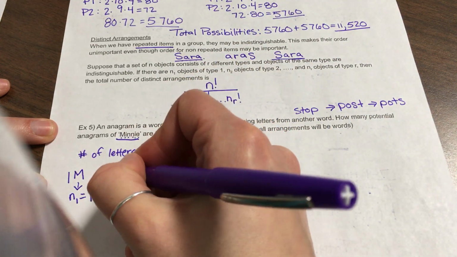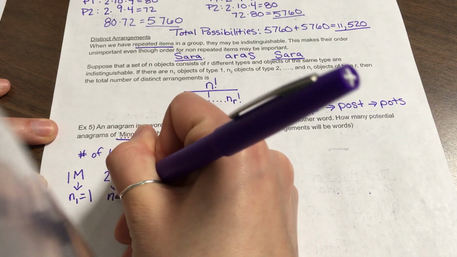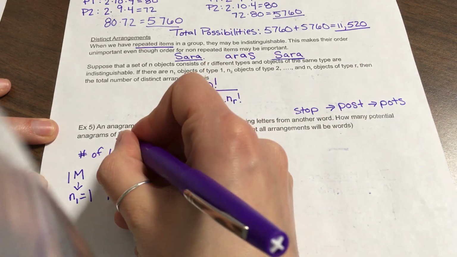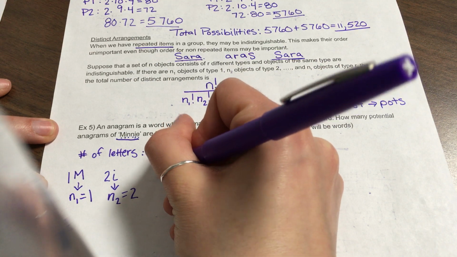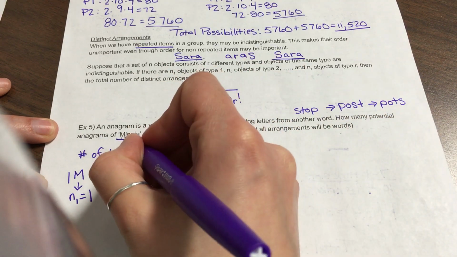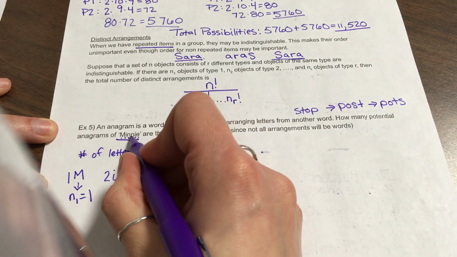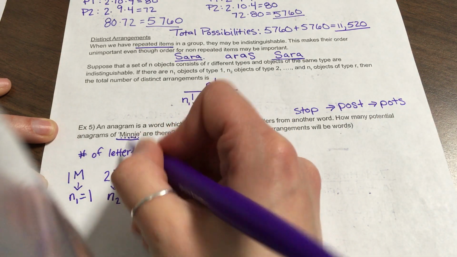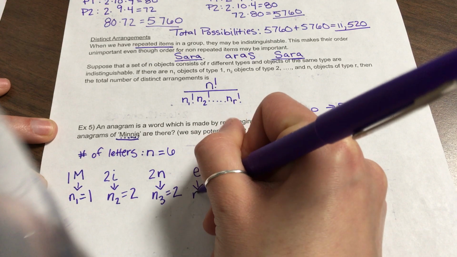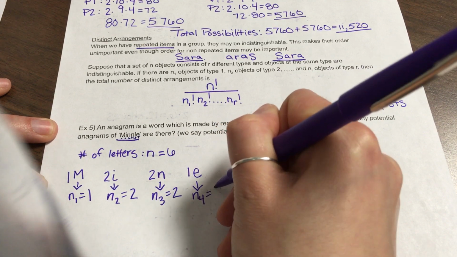The next letter I see is an I. I have 2 of those. Since this is the second letter I see, I'm going to call it N sub 2. And since there are 2 of them, it's equal to 2, right? 2 I's in mini. The next letter I see is an N. Since it's the third letter, I'll call it N sub 3. And I have 2 N's, so N sub 3 would be equal to 2. Now we have another N, but we've already counted N's. We have an I, but we've already counted I's. And then the last letter we see is an E. Since this is the 4th distinct letter I see, I'm going to call that N sub 4. And there's just one of these, so N sub 4 would be equal to 1.